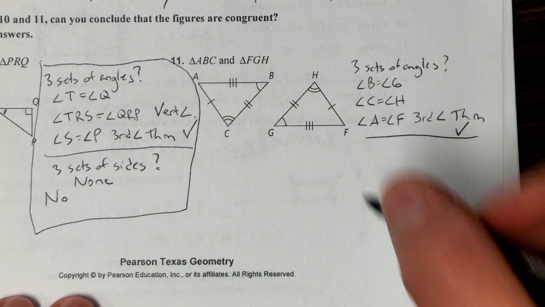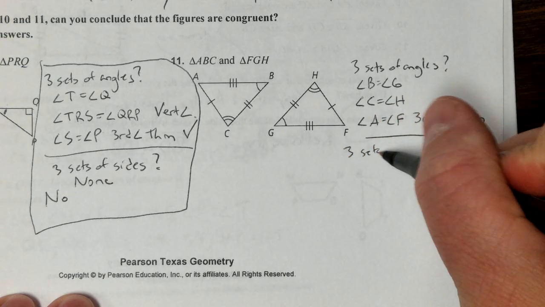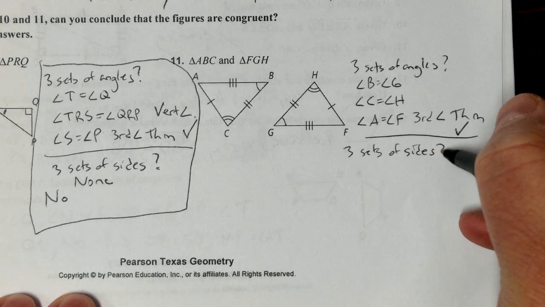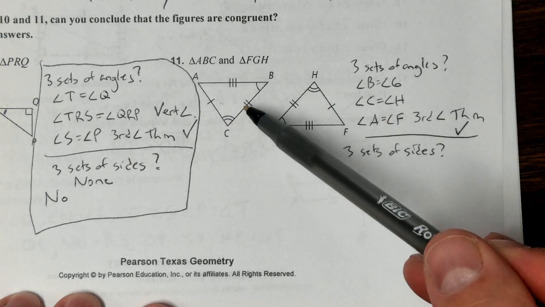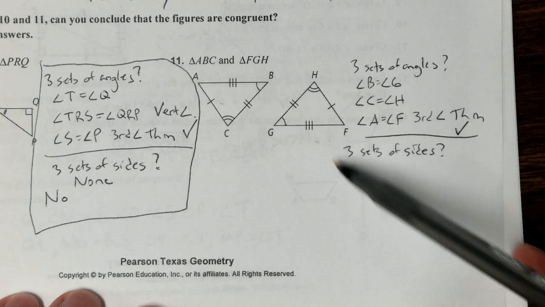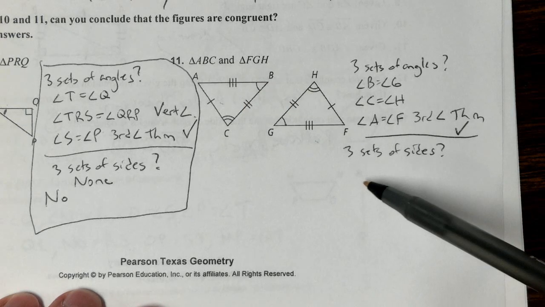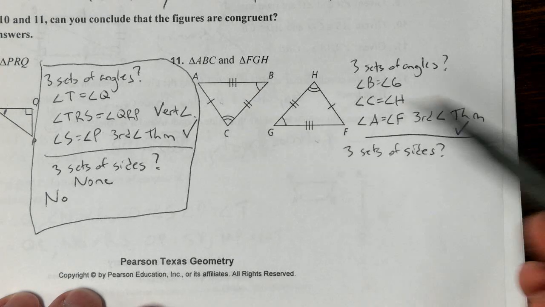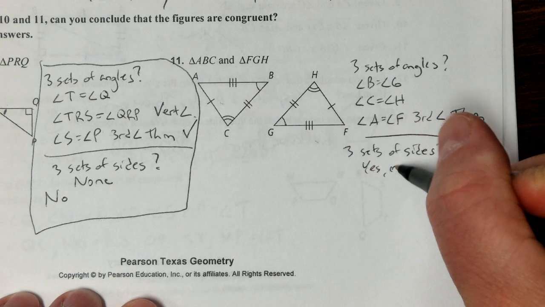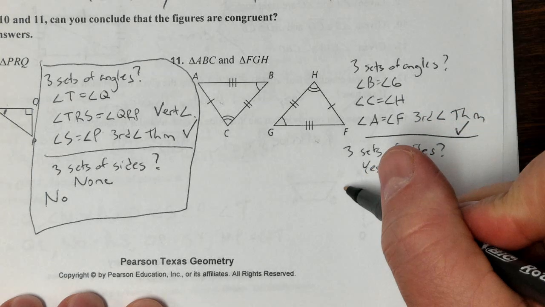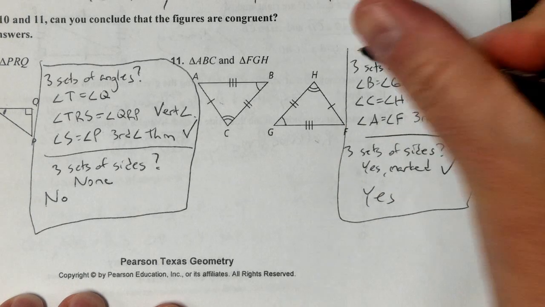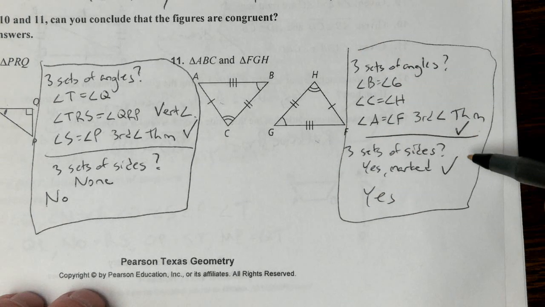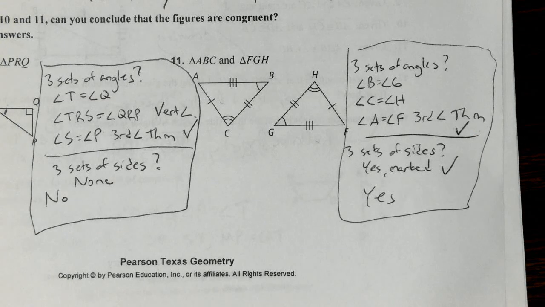And now we need to do it for sides. Do we have 3 sets of sides that are congruent? So we've got 1 mark here, we've got 2 marks there, and 3 marks there. I'm not going to bother labeling it because I think it's kind of redundant. I'm going to say yes, they're marked. And so then because of that, it's going to be a yes answer. Because if we have 3 sets of angles that work and 3 sets of sides that work, then everything works.